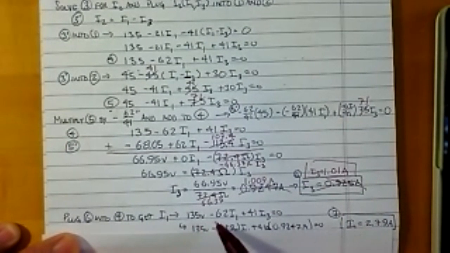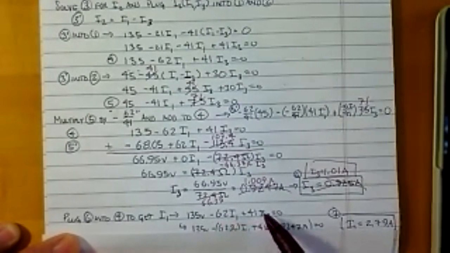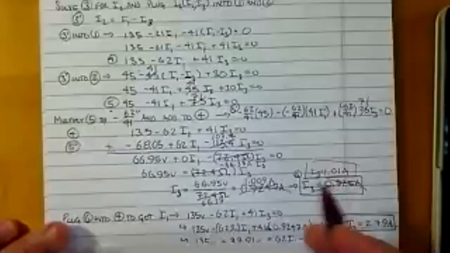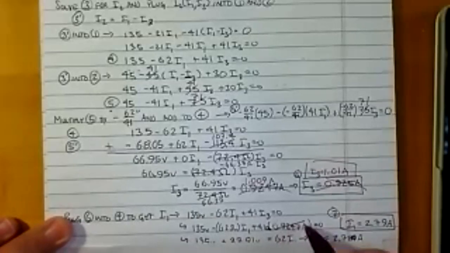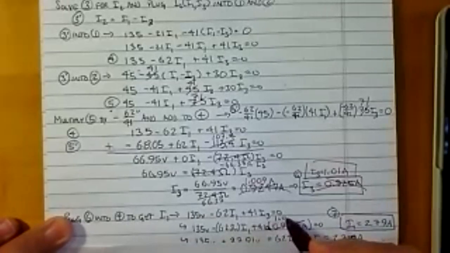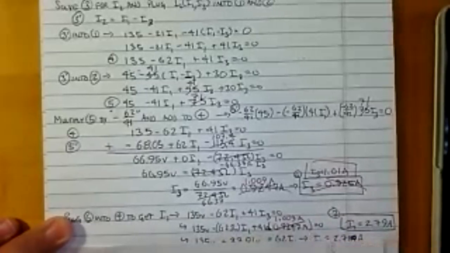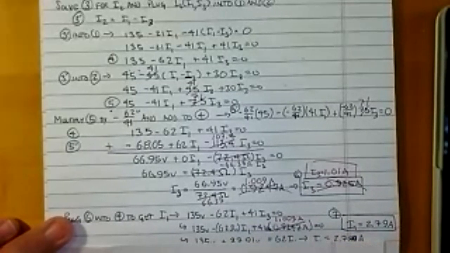I get 135 minus 62 I1 plus 41 times not 0.9247, but 1.009 amps. Okay, so basically what's going to happen is 135 is going to be added to 41 times 1.009 amps, and the 62 will come over there.